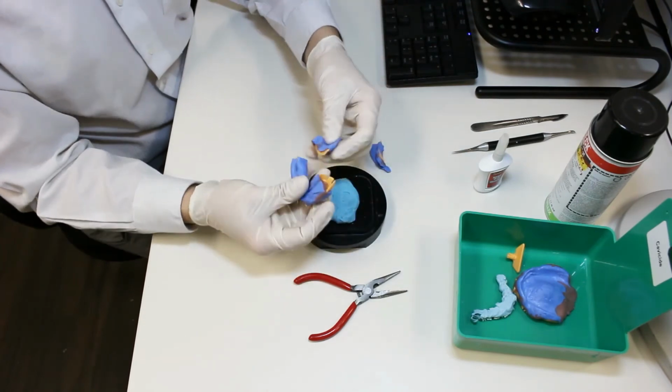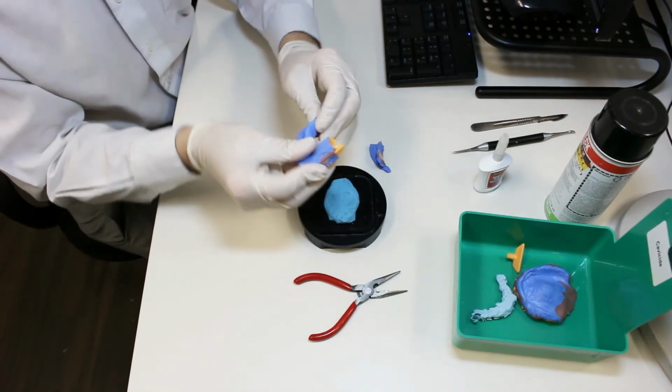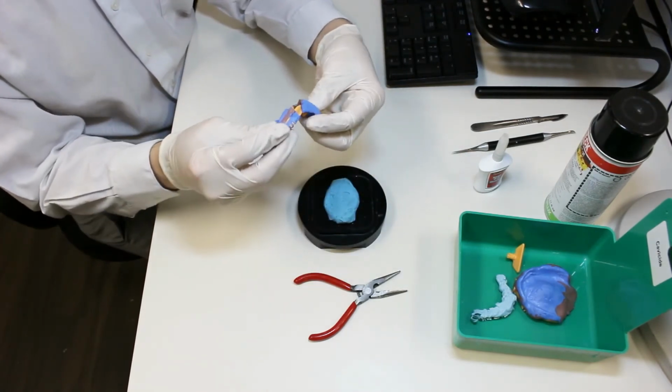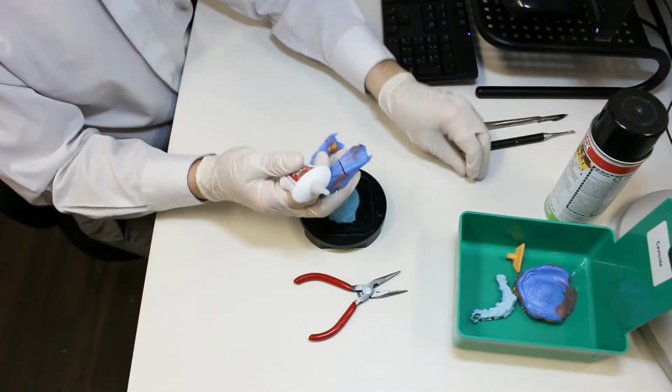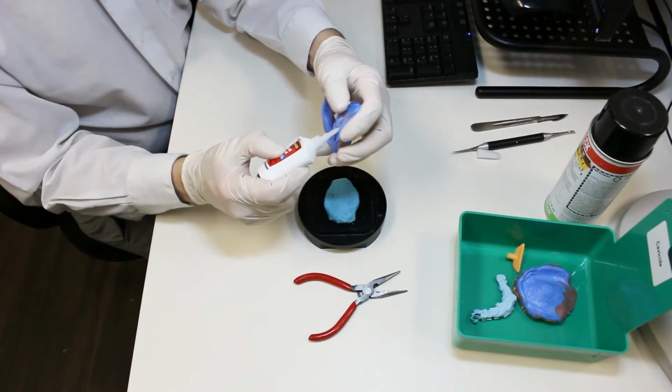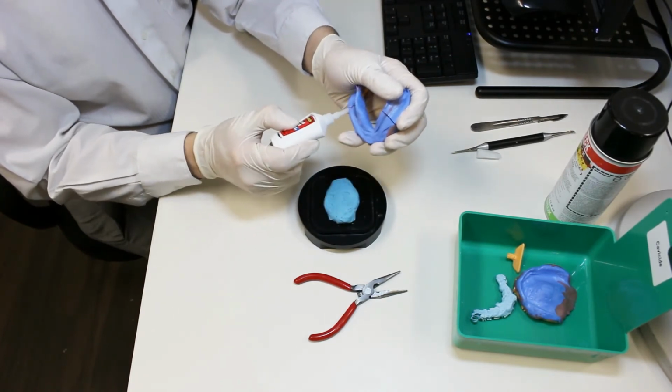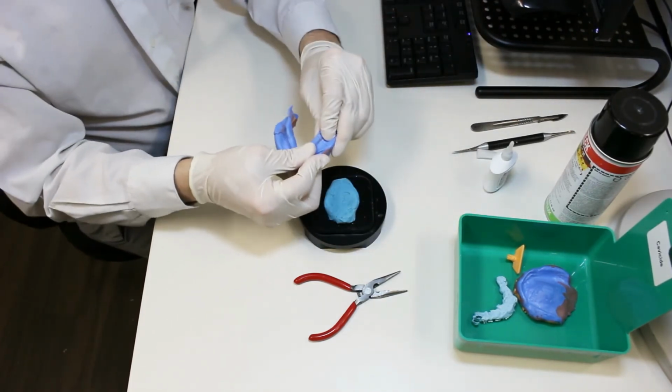Repeat the same with the lower trays. Insert them carefully, as not to harm the impression, and then glue them with super glue. Then position it at 45-degree angles. Again, if any bubbles appear, just ensure they're covered with putty.